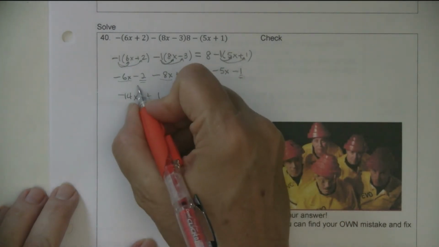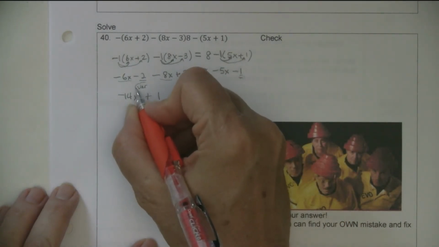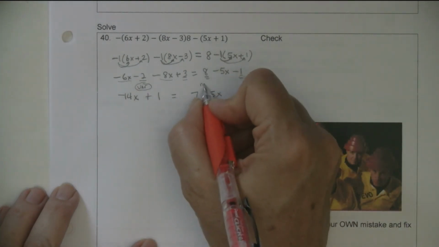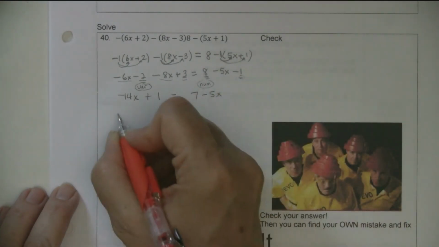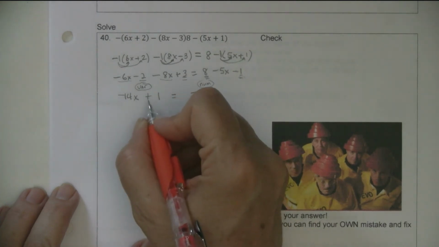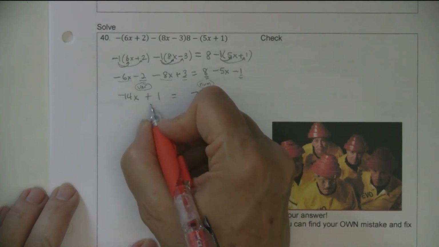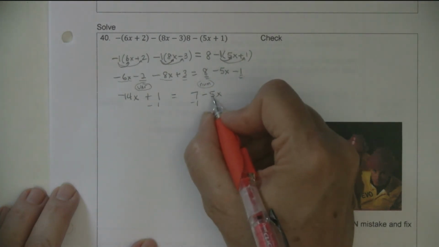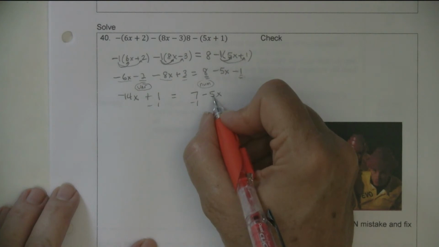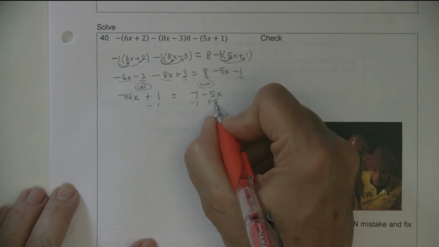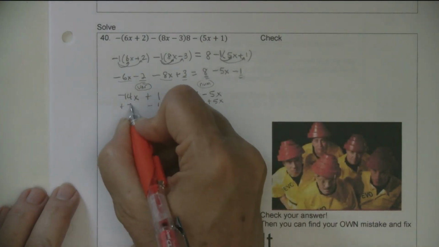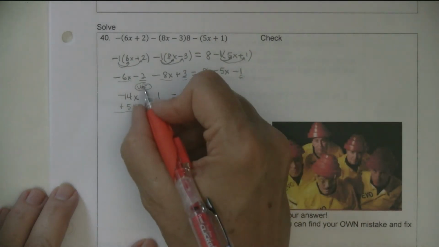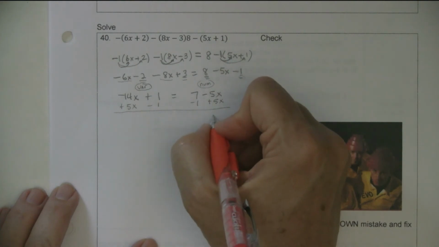And so I'm going to put the variable, since I have it on both sides, on this side. That's what I like to do. And I'm going to put the numbers on this side. I'm going to take away 1. Remember, add and subtract. Take away 1, like terms. I'm going to undo the subtract of 5x by adding 5x. And when the dust clears, I'll magically have variable over here and a number over there.